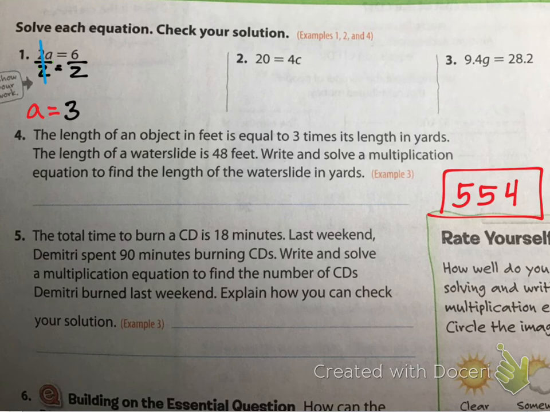Let's show our work for this second one here as well. Pearson, walk me through this one. How do I solve it? So what you do, so 20 equals 4c, right? So we need to divide 4 by 20. We're not dividing 4 by 20.